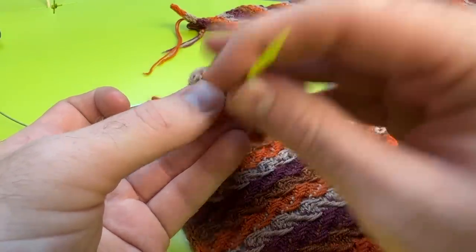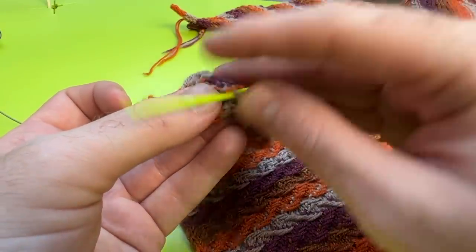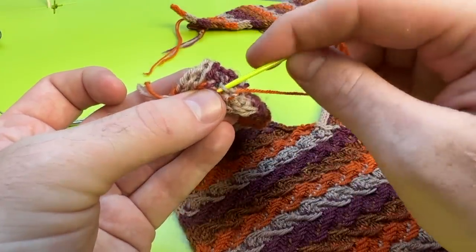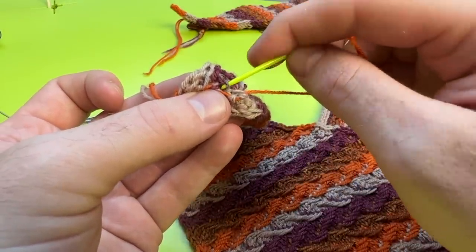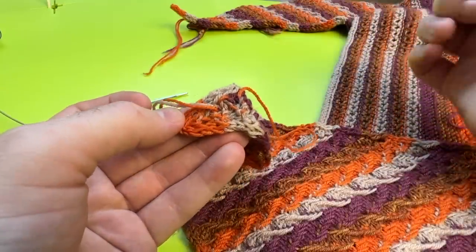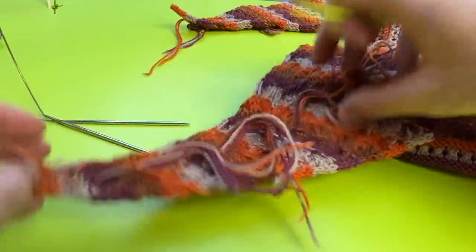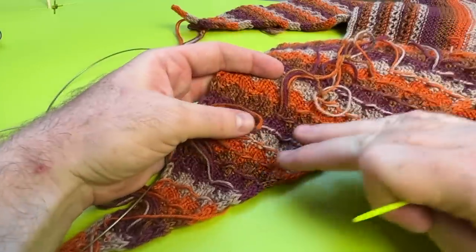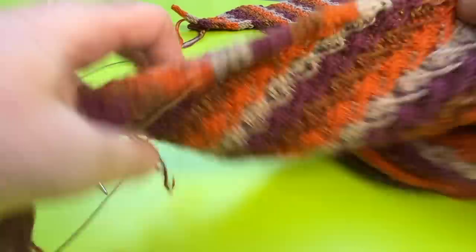There's a bump. So take some time to weave in all of your ends. A couple more to be safe, and then you can snip your ends. That's enough. And then I need to weave in a few more ends, but the rest of them I did the weaving in as I was knitting, so it looks like that.